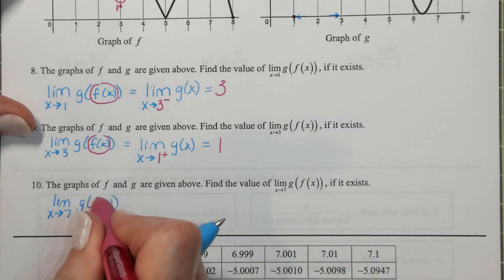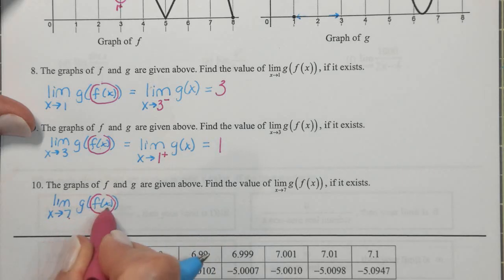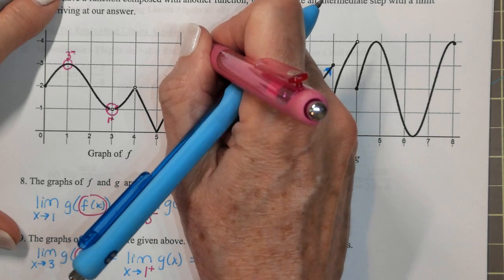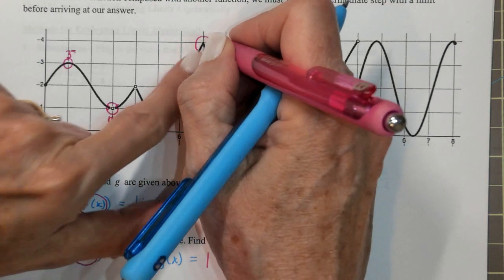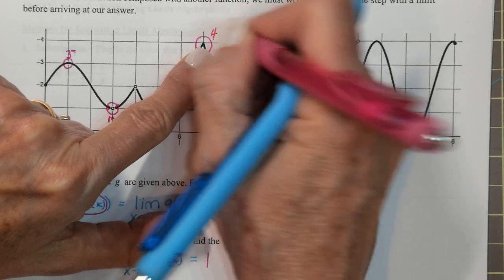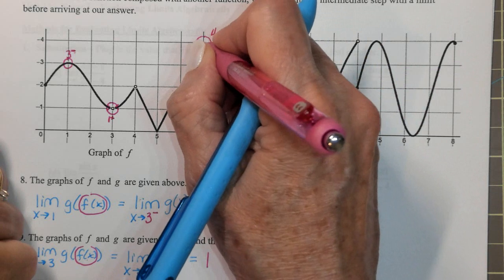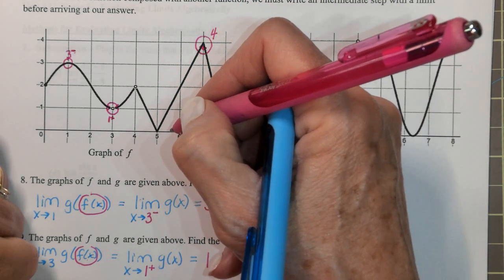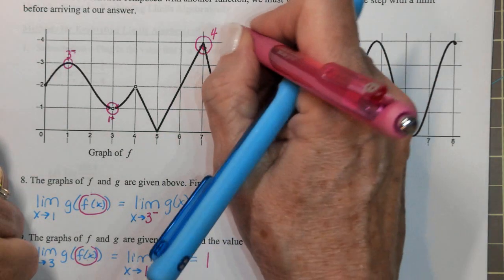Okay, I'm going to start inside. Let x go to 7 on f. X goes to 7 on f. Well, here we are on f. X is going to 7. Y is approaching, f is approaching 4. However, we are below 4, 3.999. Yes, it's approaching 4, but from below.